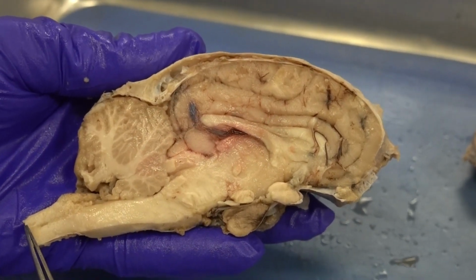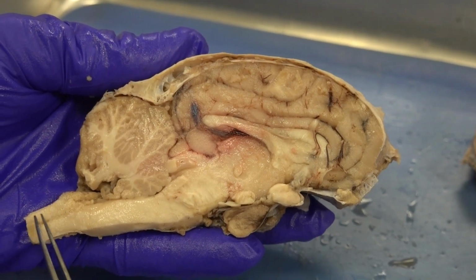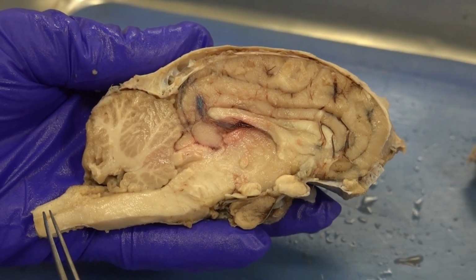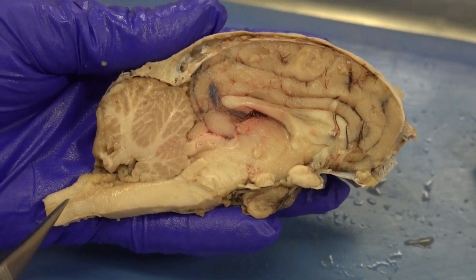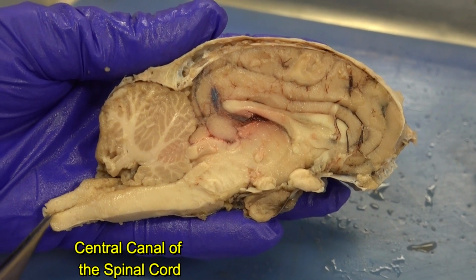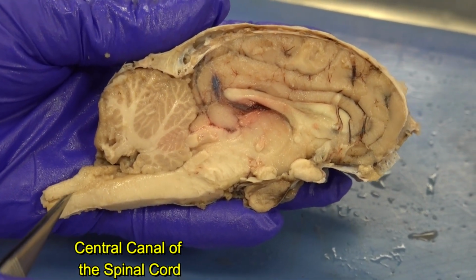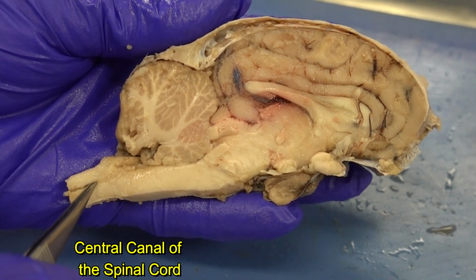First, I follow the spinal cord. Recall, spinal cord is not part of the brain. Brain and spinal cord together form the central nervous system. But I would like you to pay attention to the central canal of the spinal cord. That's one of the places that we look for cerebrospinal fluid.